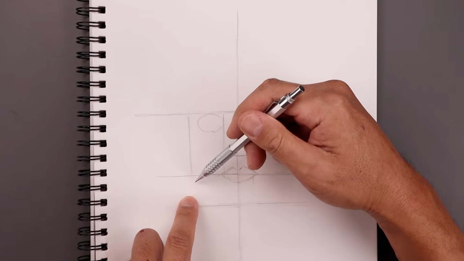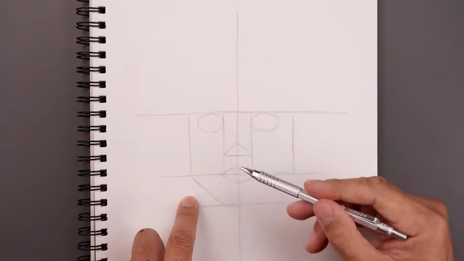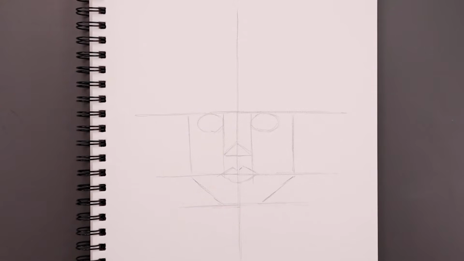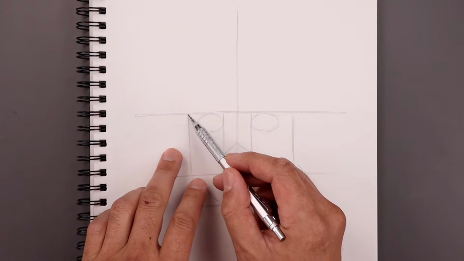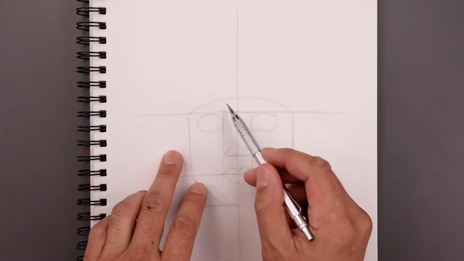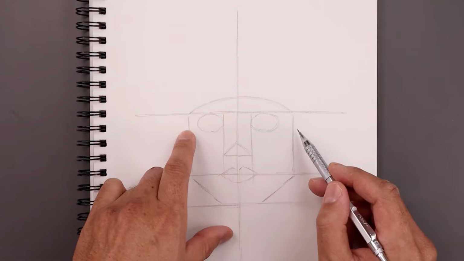Let's go back out to the jaw. We're going to angle the head, coming down and in towards the chin. Now let's go back up to the top. We're going to add a curve, going up, across, and then down towards the right for the edge of the hat.